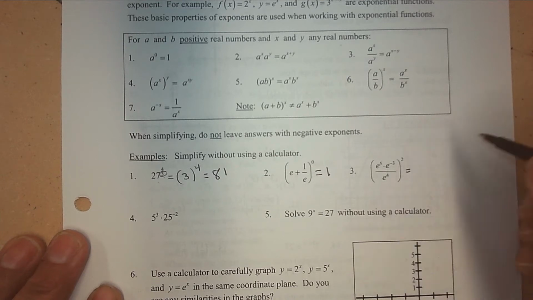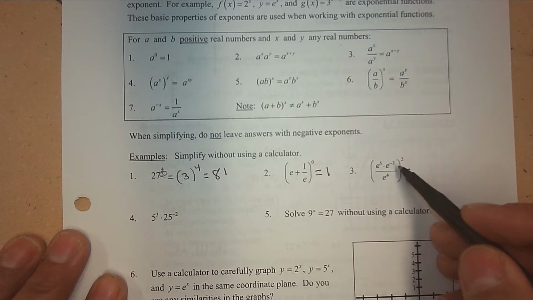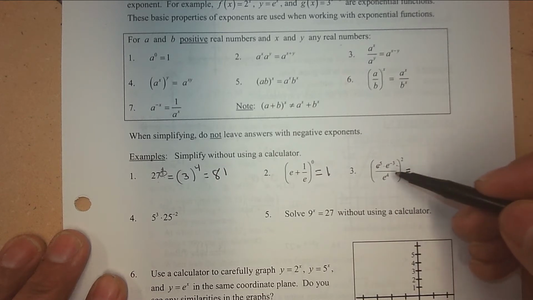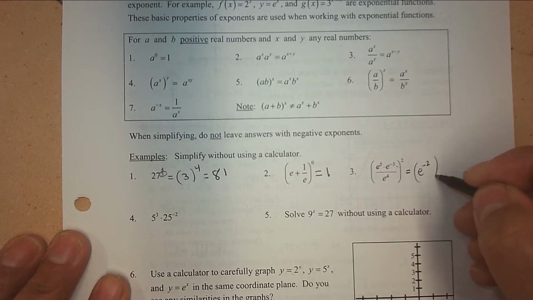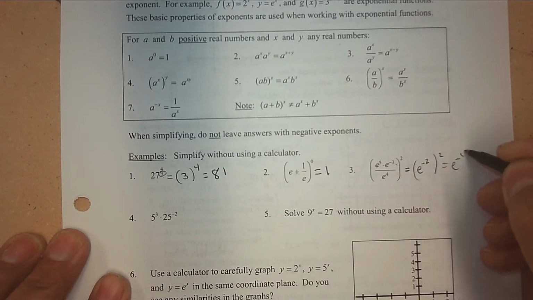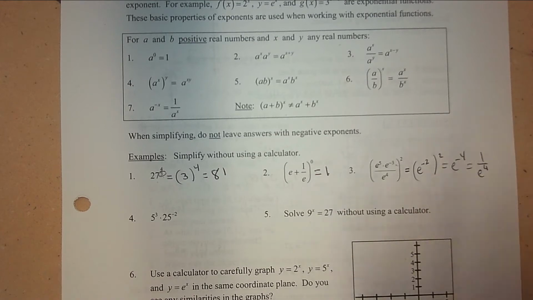Here, we can simplify the e's first. So 5 take away 3 is 2, and then subtracting leaves me with e to the negative 2, which is e to the negative 4, or you can think of it as 1 over e to the 4.